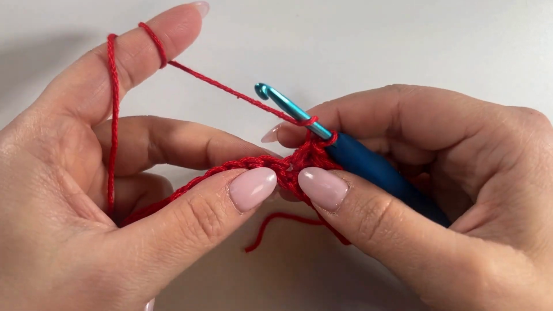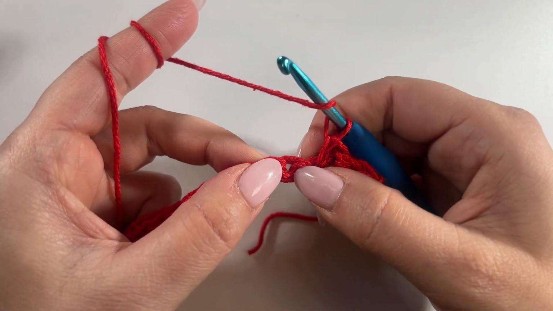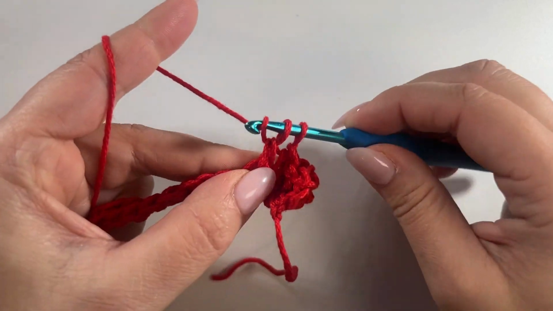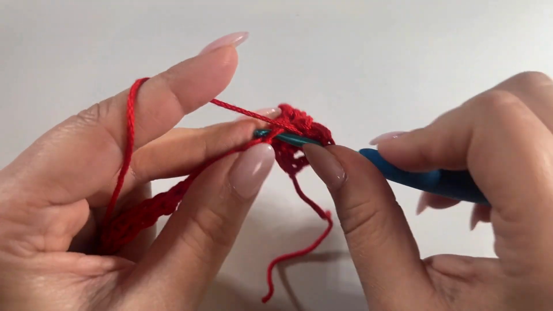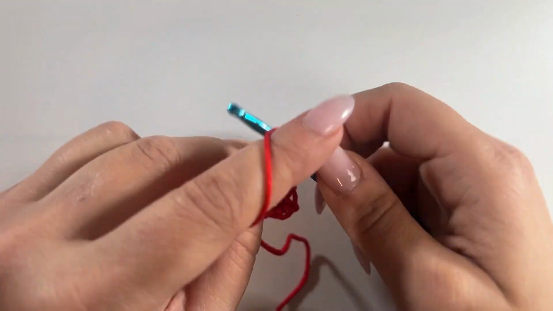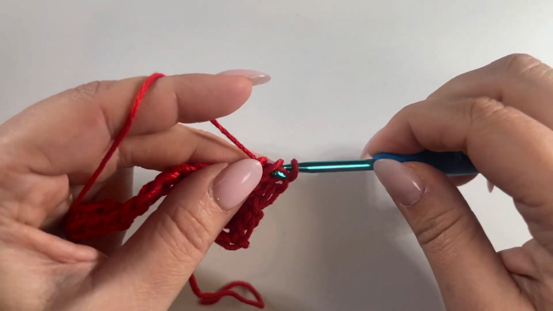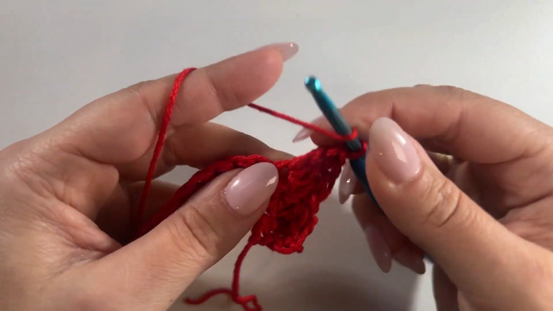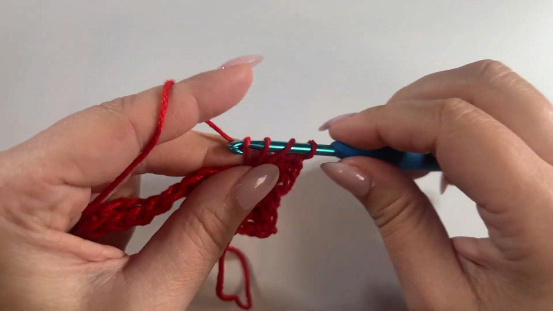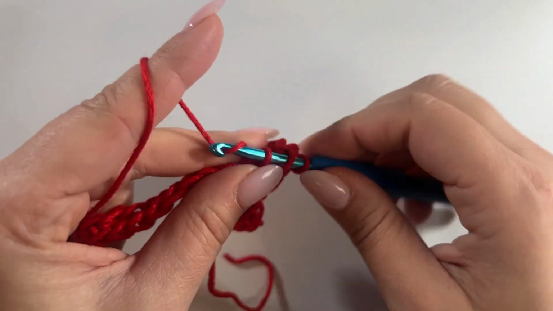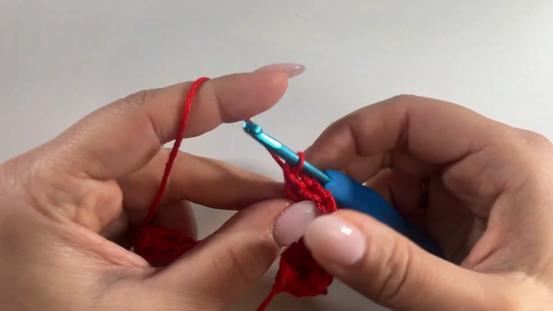So now let's do the 5 double crochets into the next stitch. This is 1, 2, 3, 4, 5.